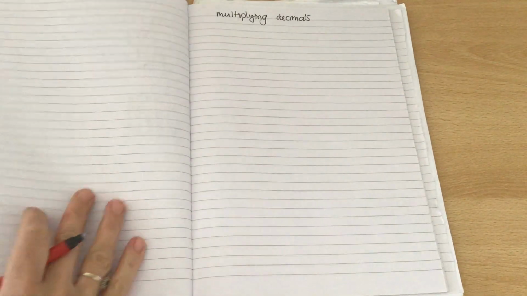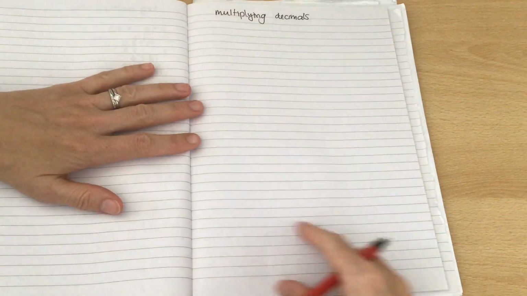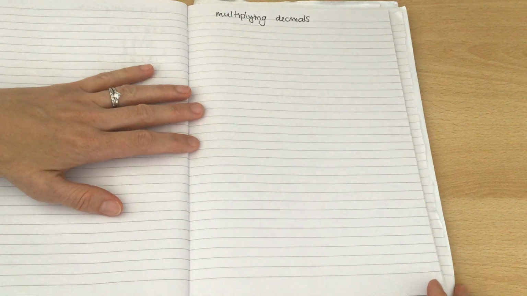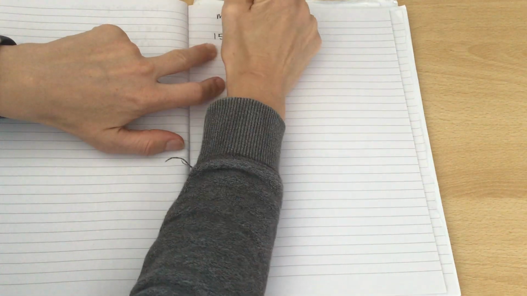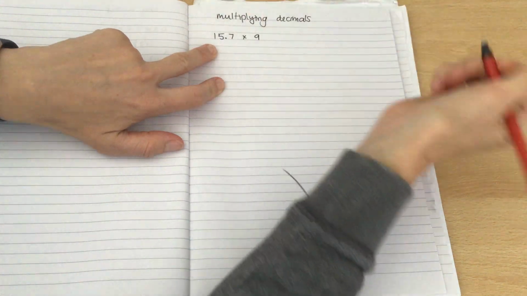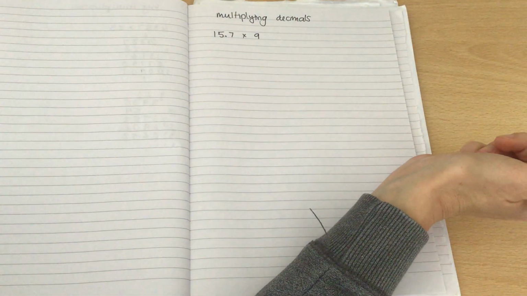Okay, welcome to my little wobbly crash course today on multiplying decimals. This will be the second time I've done this. I realised I filmed it the first time and I forgot you couldn't see the bottom of my page. So silly me has to do it again. Not to worry, I'm going to start with 15.7 times 9.